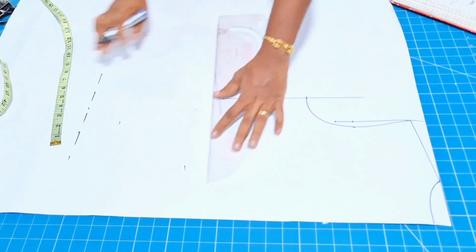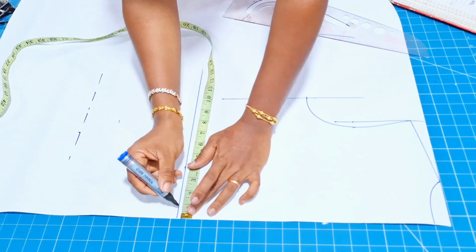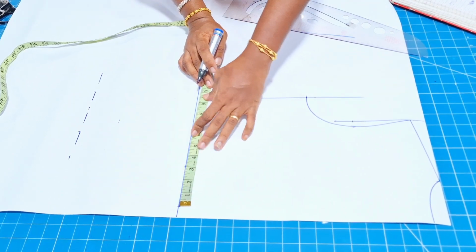So right here I marked the half length. I've already taken the blouse length as well, so you can see what I did.